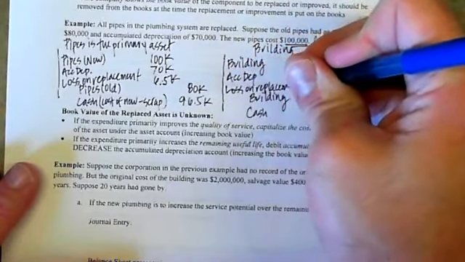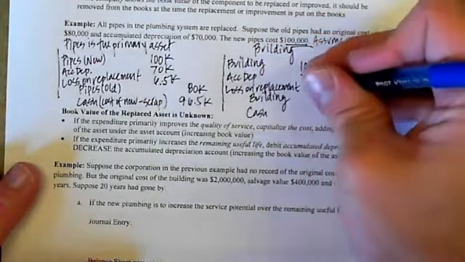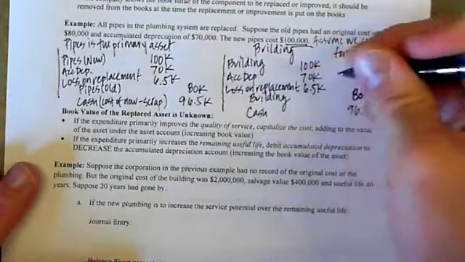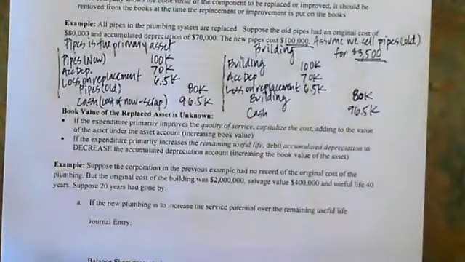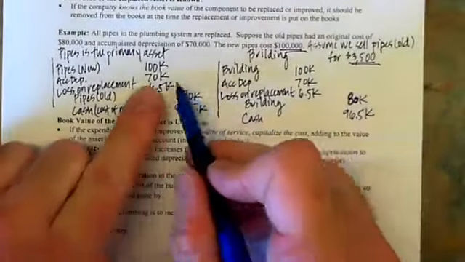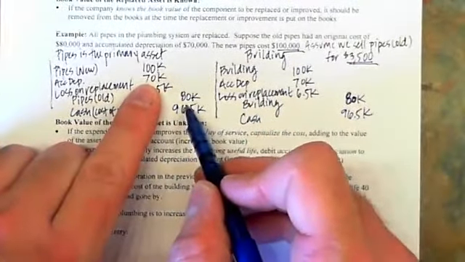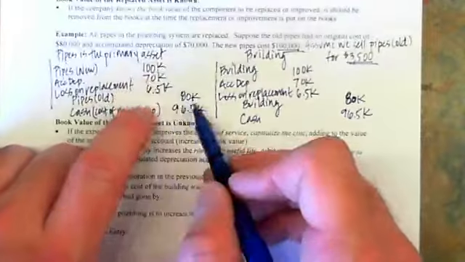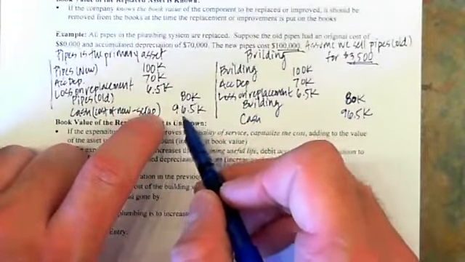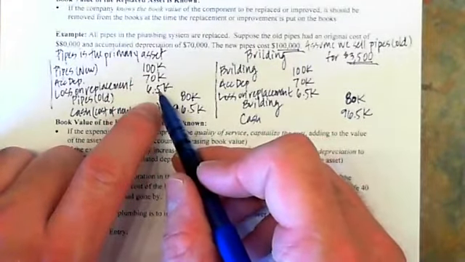And then we still have a loss on replacement, because that's what the loss on replacement goes on the books for, whatever the book value was, less any money we get from selling that stuff. So the book value of those pipes was 10,000. Since we got 3.5 thousand in here for scrap, it's only a loss of 6.5.